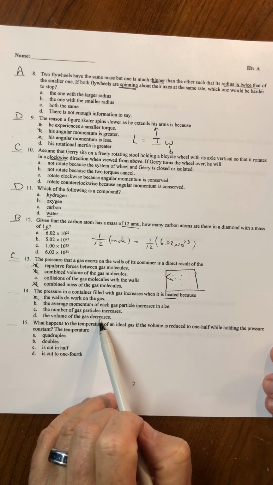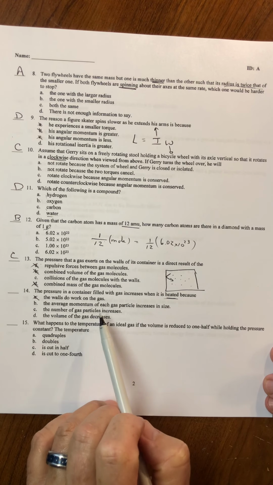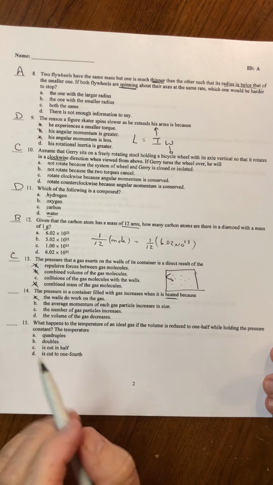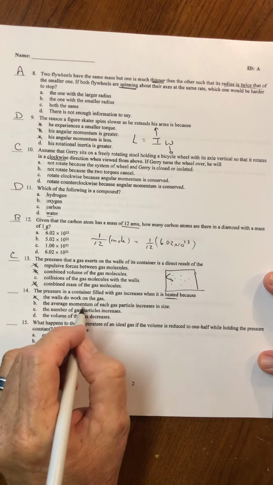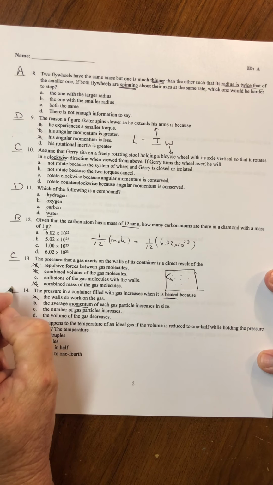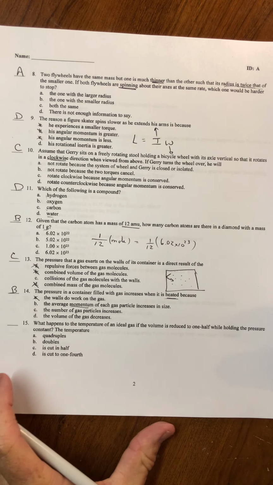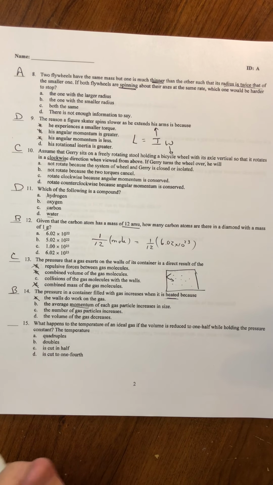The volume of the gas decreases. No, that would be like A. There's no movement to the walls. Okay, good. So they use the word momentum here, but either way, there it is, B. And so 14 would be B.